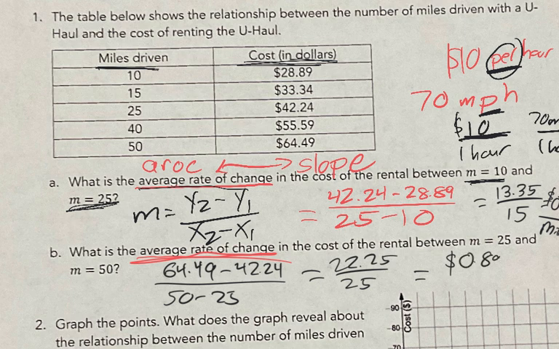0.89. If I want to give context, that's dollars over mile, or you could just write 89 cents per mile. Means the same thing. So what have we just discovered? Each mile costs 89 cents.